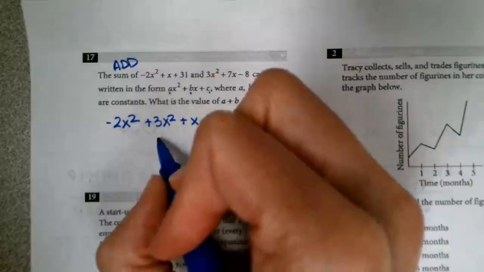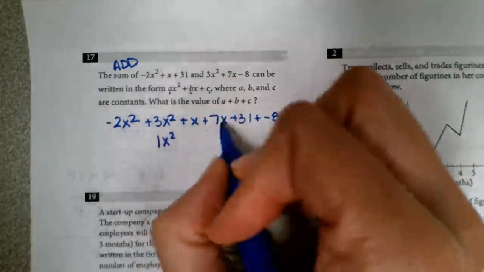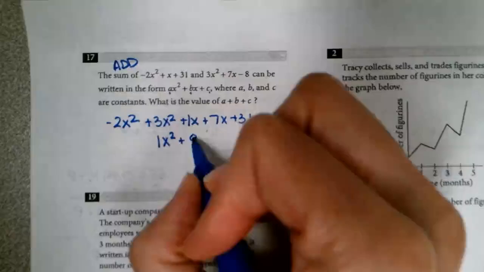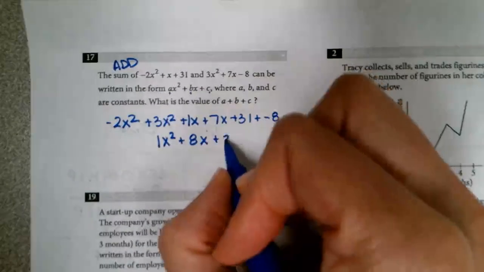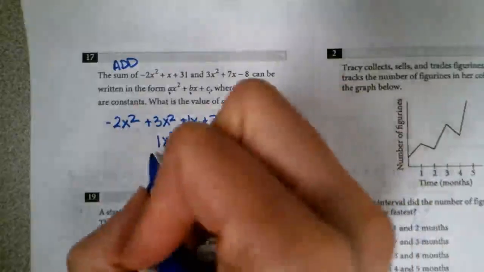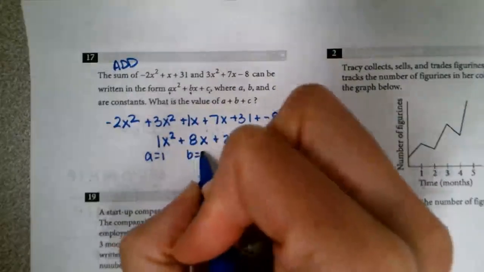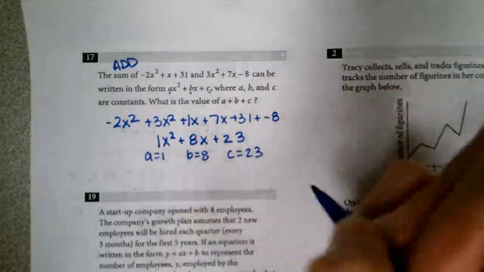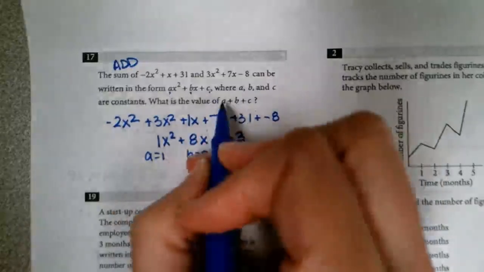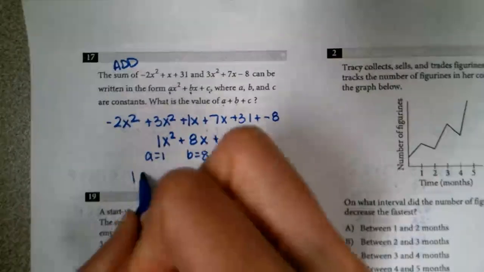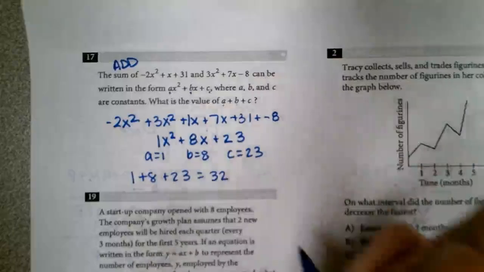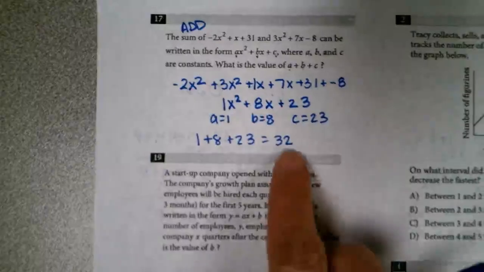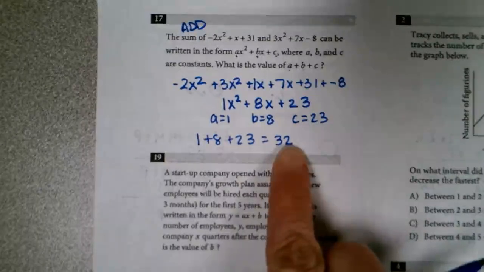If I put my like terms together, this makes 1x squared. Remember, there's a 1 in front of this, so this makes 8x. And if I put 31 and negative 8 together, I get positive 23. So A is 1, B is 8, C is 23. I want A plus B plus C. 1 plus 8 plus 23. I get 32. Remember on SAT, you have questions where you have free response and you'd have to bubble 32 in a grid.